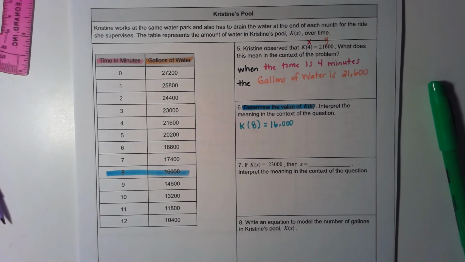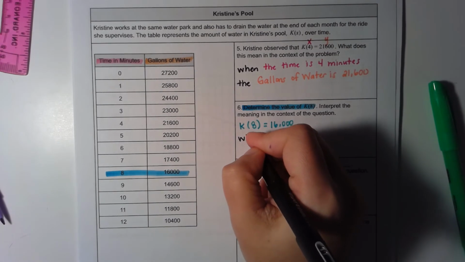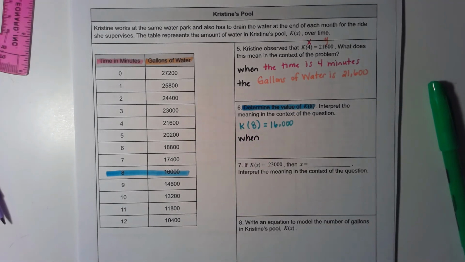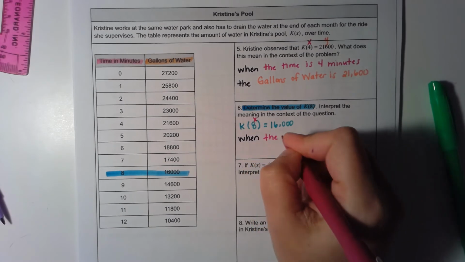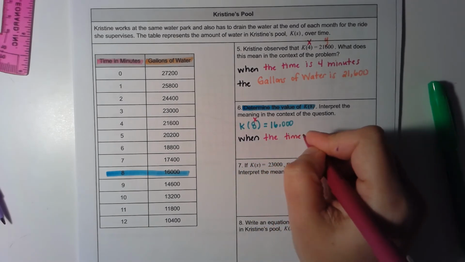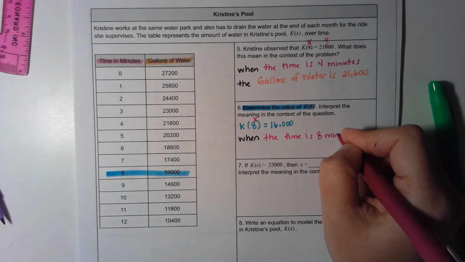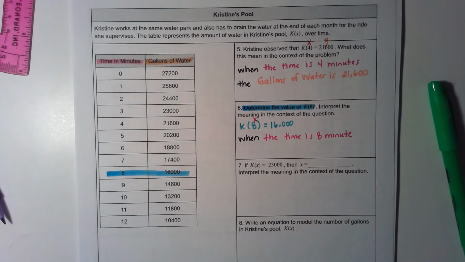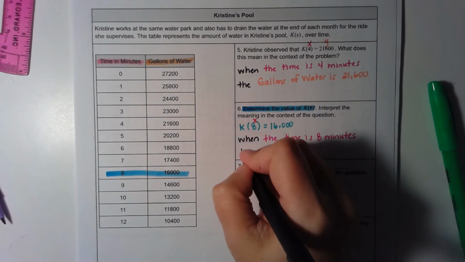Interpret this in the context of the question means to tell me what does the input mean in this story and what does the output mean. So in this case, I would say when the time, because x is the input, is time, when the time is 8 minutes, and then we're going to be looking at the outputs, which are the number of gallons.